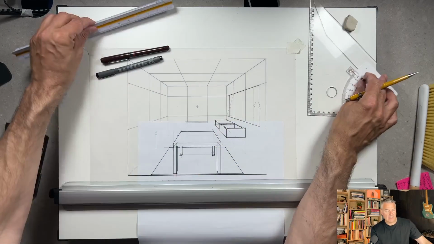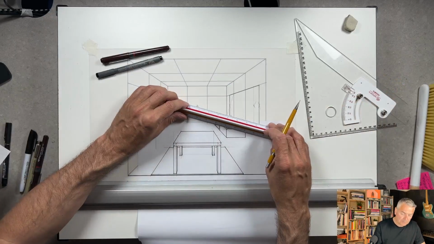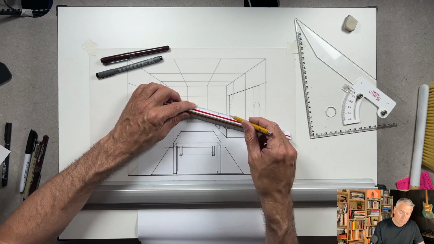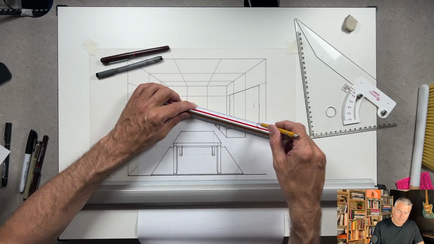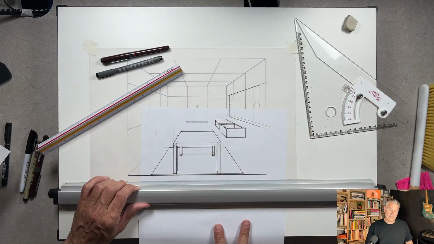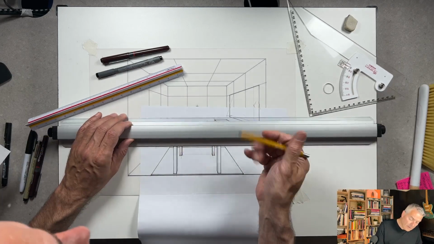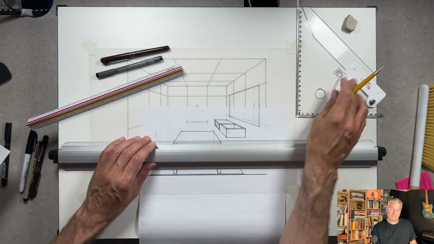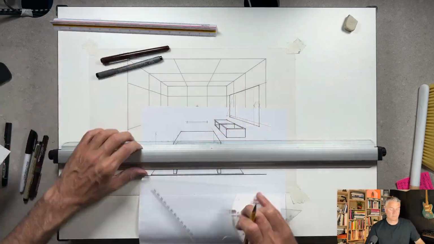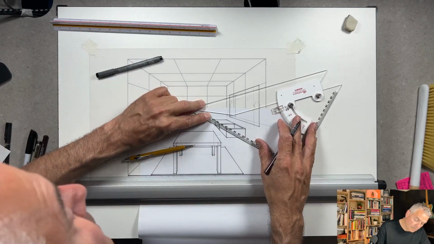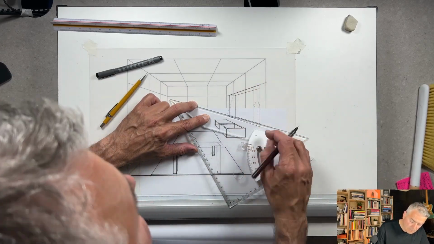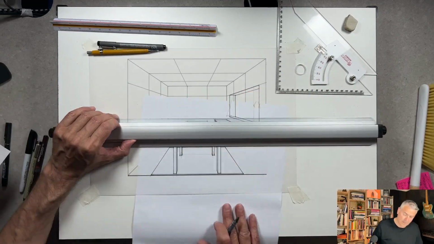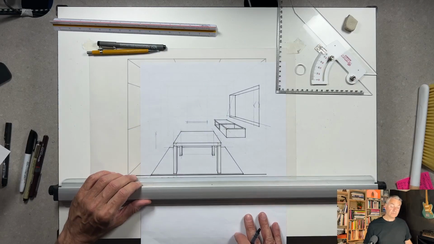And what I can do then from my vanishing point, I can draw my line like so, and then draw my internal line to meet it. And there is my window.